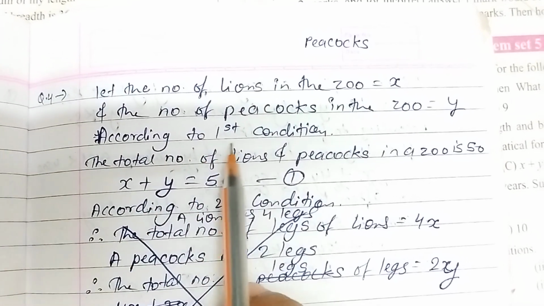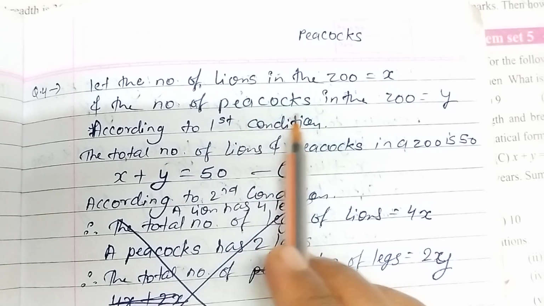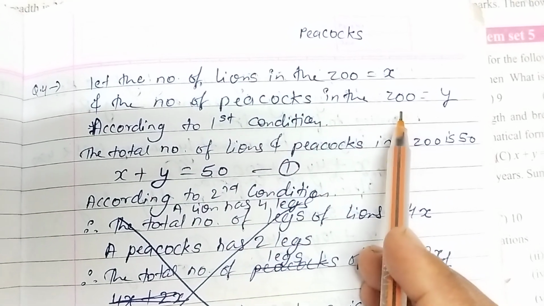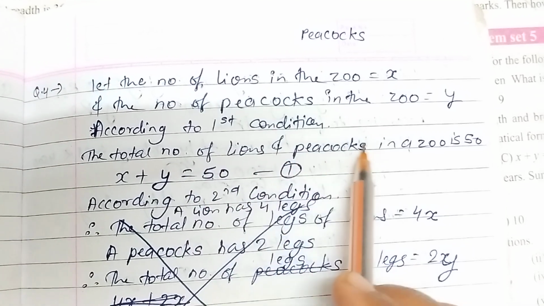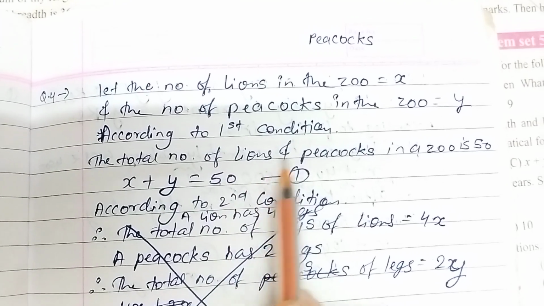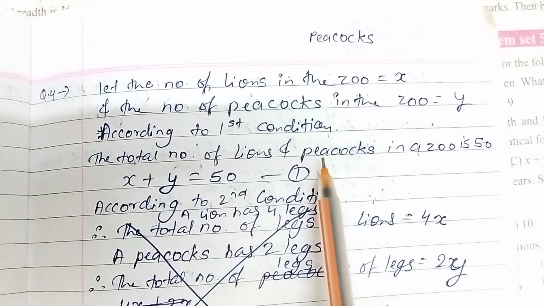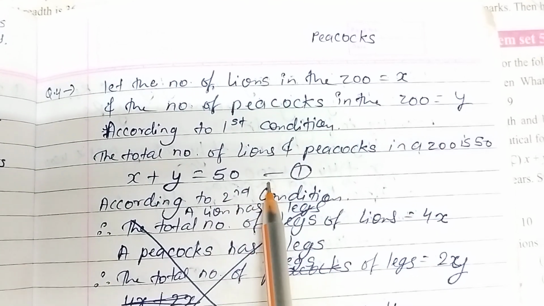So now let the number of lions in the zoo be x, and suppose the number of peacocks in the zoo is y. According to the first condition, क्या दिया हुआ है, the total number of lions and peacocks in the zoo is 50. So x plus y is equal to 50. ये first condition आएंगे.